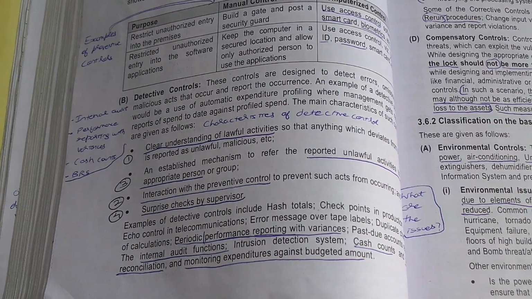The next control is a detective control. In case an error cannot be prevented, the next barrier or defense would be that of detective controls. These controls will detect any error that has already happened. The best example for this would be a BRS, a bank reconciliation statement. A bank reconciliation statement will be prepared at the end of the period. It could be the end of the day or end of the week or end of the month, depending on whatever the organization follows. So this is something like a post-mortem analysis.